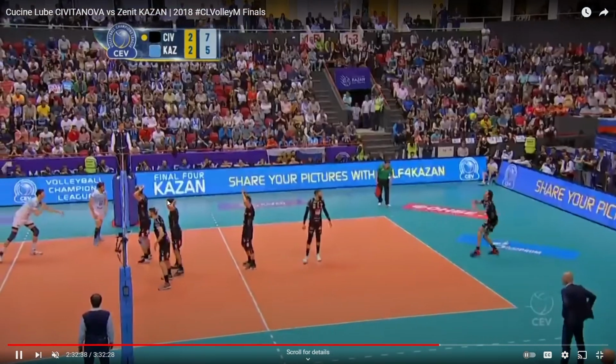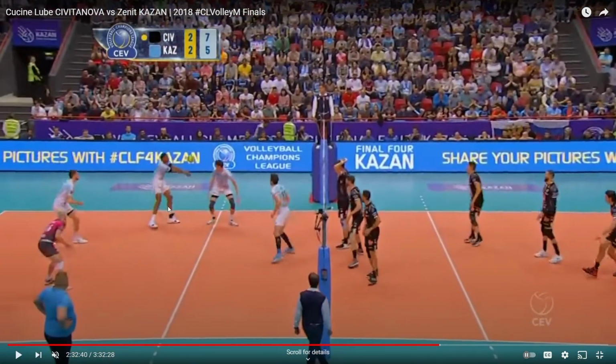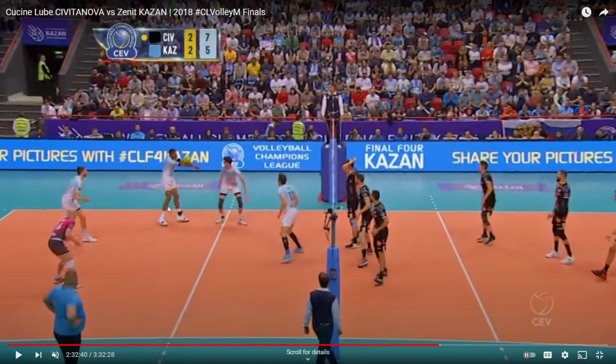So let's look at why it was a bad pass. If we look at his angle, it's not a bad angle, but it does catch him high. Normally when we pass, we want to pass the ball here, but the ball caught him higher than he wanted to, resulting in a worse pass.